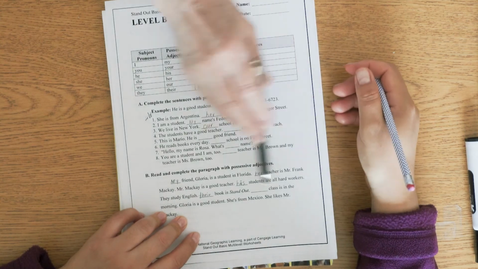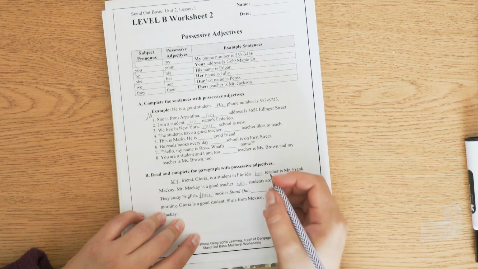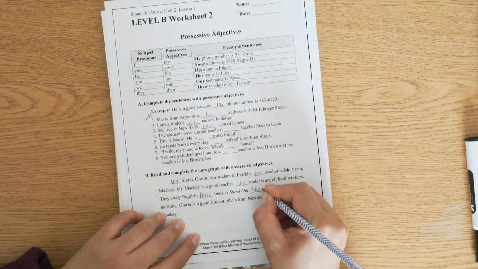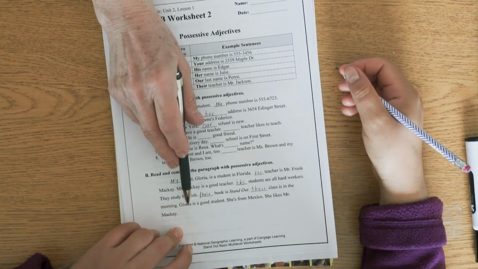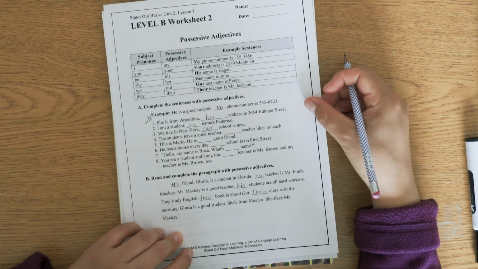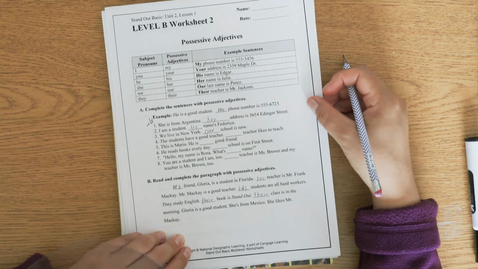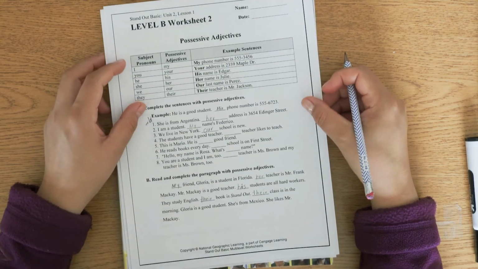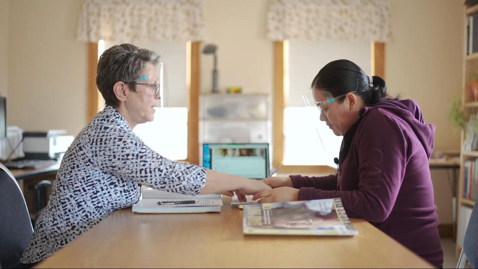Blank class is in the morning. So again, it's their class is in the morning. Okay, you read the rest of it. Gloria is a good student. Good. She's from Mexico. She likes Mr. Mackay. Good. All right, perfect. So just do this one little section, okay? And let's move your workbook over and look at the workbook pages you'll have.